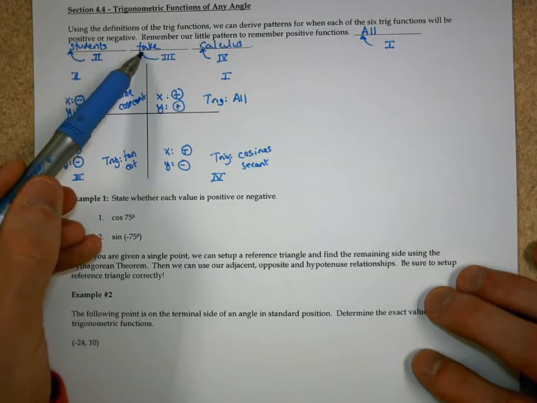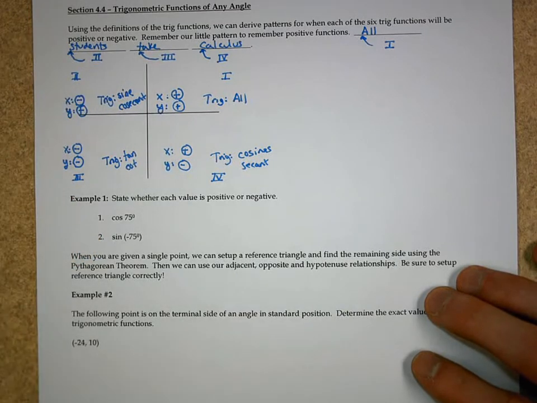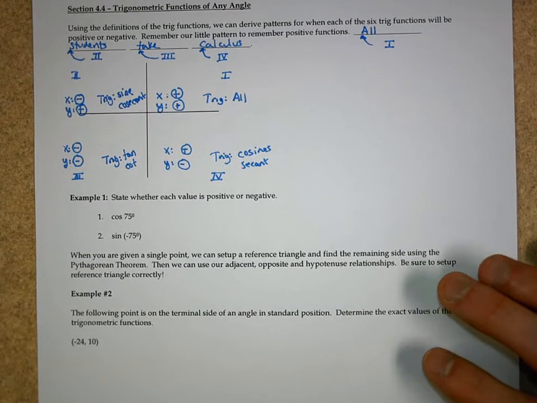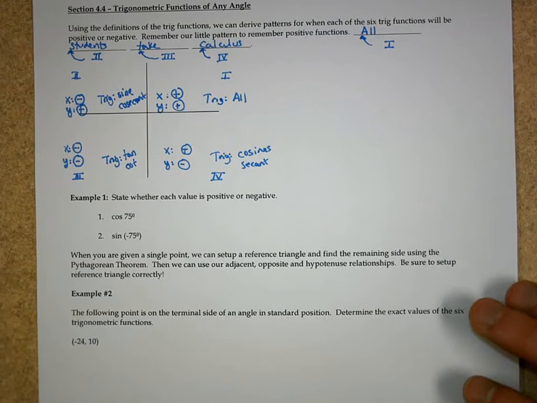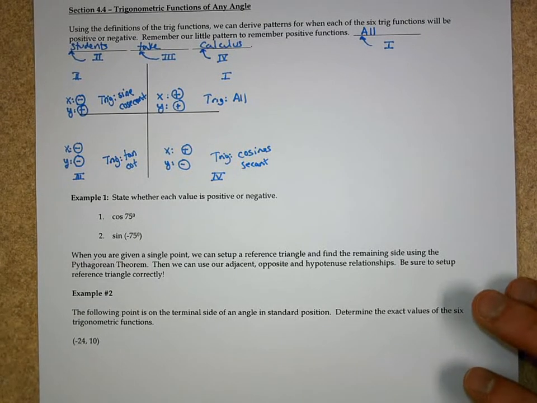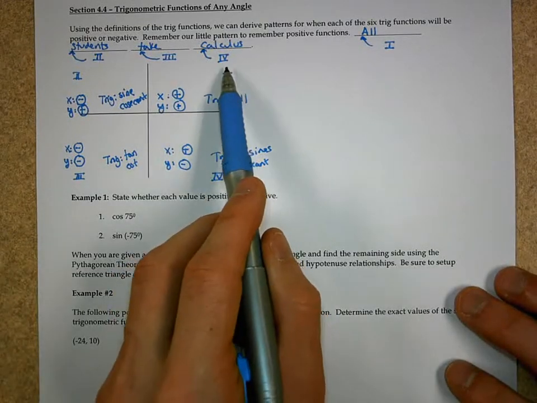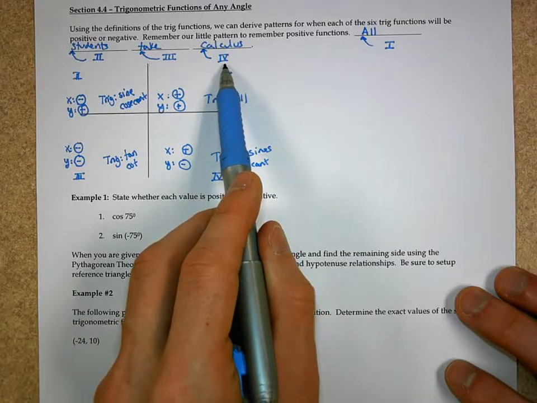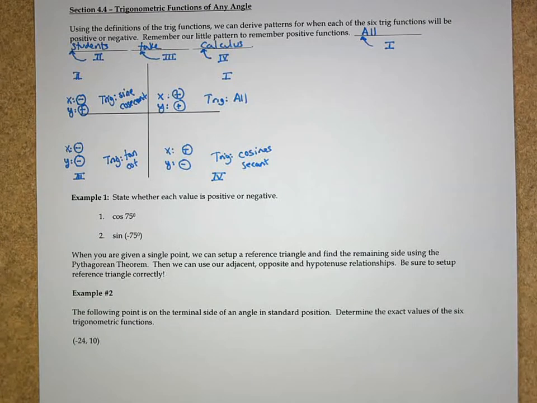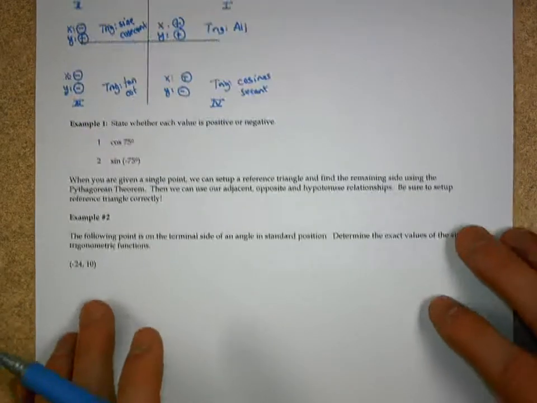The third quadrant starts with a T, tangent here for take, and that indicates tangent is positive, as well as its reciprocal, cotangent. All the others are negative. And then finally, the fourth quadrant, the fourth word, starts with C, which means cosine is positive, and its reciprocal, secant. All the other trig functions, sine, tangent, cosecant, and cotangent, are negative.